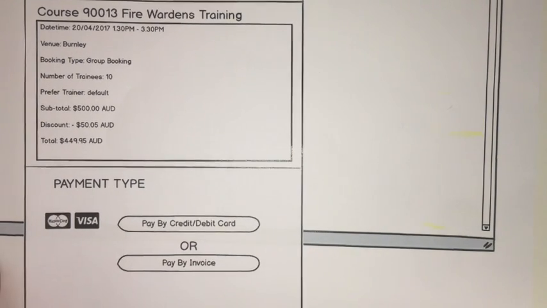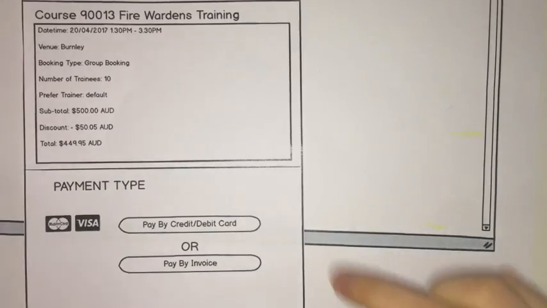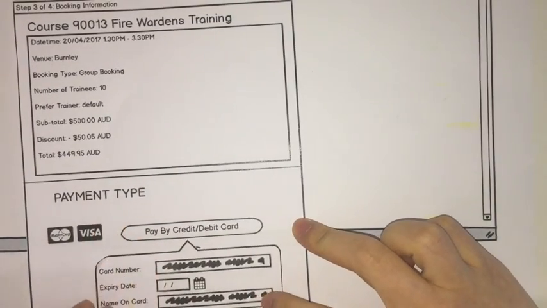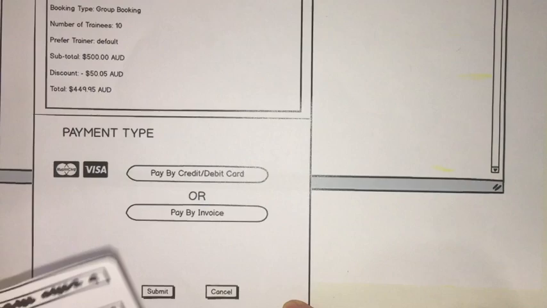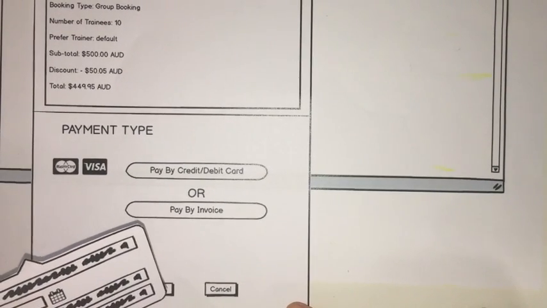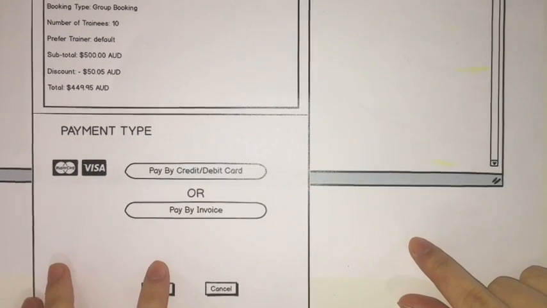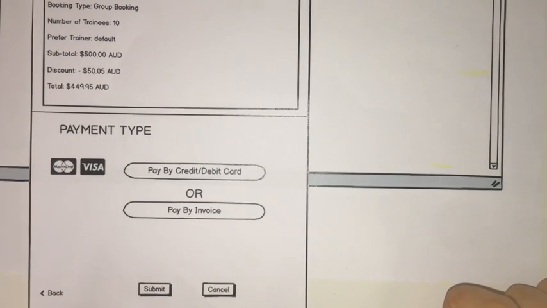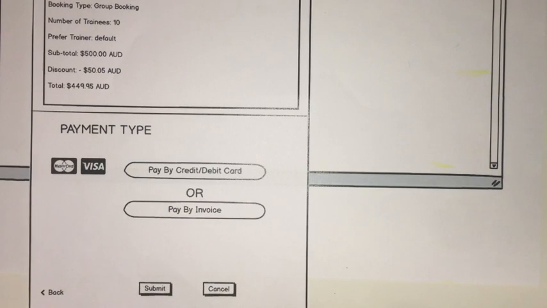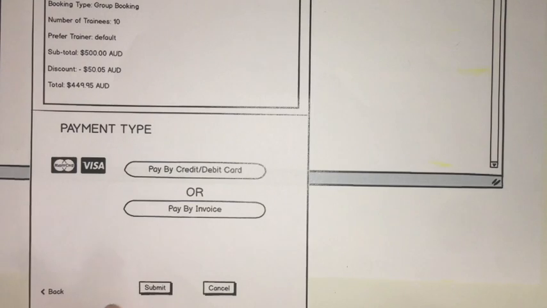If the customer wants to pay by credit card, they need to fill in the details. If they choose pay by invoice, to let the relevant department manage the company's costs, a message is sent to the staff, and the staff will send the invoice to them shortly.